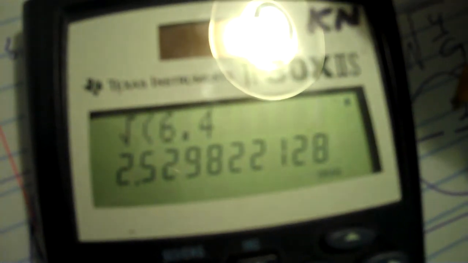Okay, here's how we do this. When we get that, it's an irrational number, meaning it just goes on forever. I want that rounded to 2 decimal places, so you got 2.5 for sure. And then the next digit's a 2, but there's a 9 after it. 9's bigger than 5, so that'll go up to 3, 2.53.